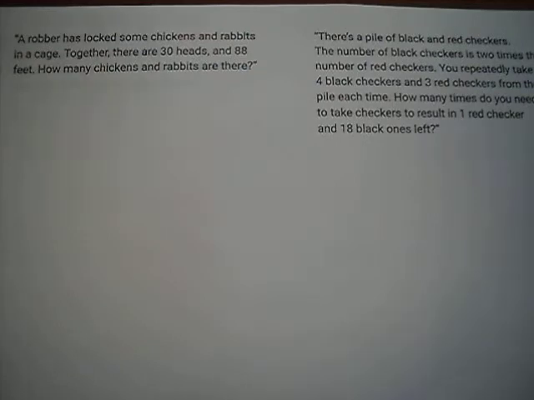In our top left-hand corner we have our first problem. A robber locked some chickens and rabbits in a cage. Together there are 30 heads and 88 feet. How many chickens and rabbits are there?